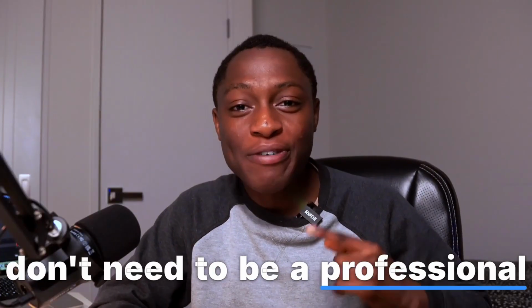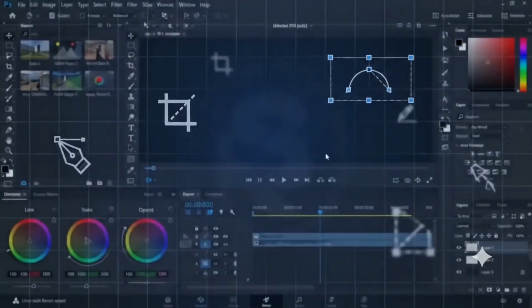You do not need to be a professional designer to create a design just like this. In this video, we'll go through the step-by-step process on how to design a Sunday flyer from start to finish. Let's get right into it.